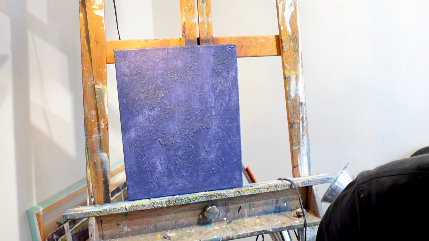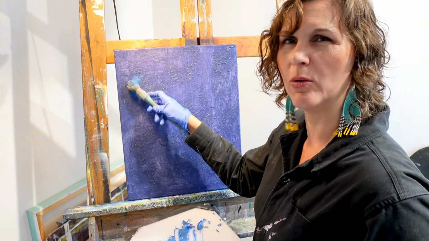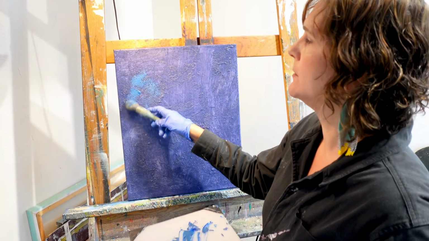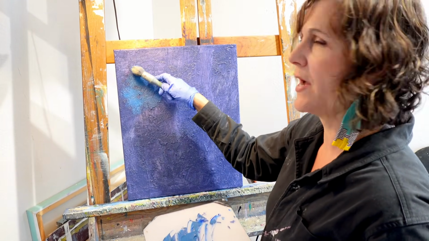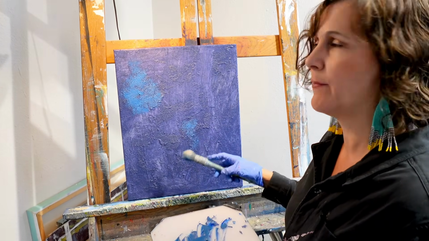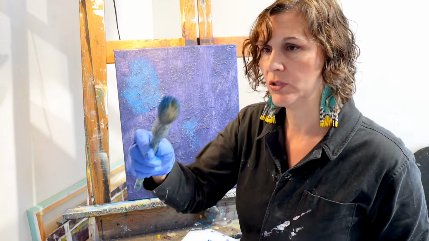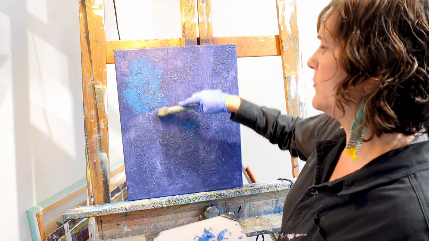I like hard bristle brushes for acrylic painting and for abstract painting. I just prefer them. I just feel like they work a little better. And I'm just gonna lightly, almost dry brush in. Now I don't wanna have just a plop here and a plop there. We wanna blend that out a little bit. So I'm gonna use what's on my brush and just sort of move around a little bit.